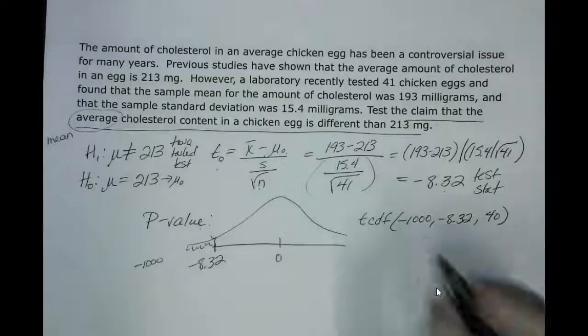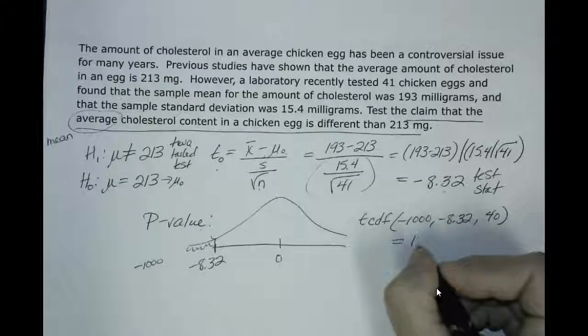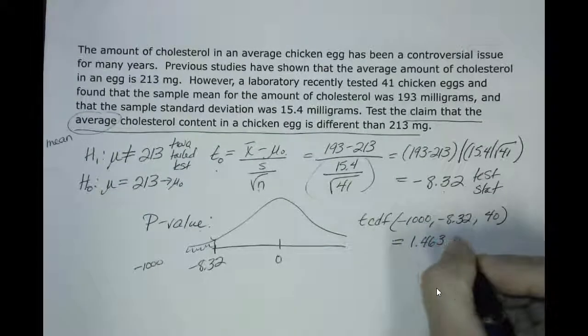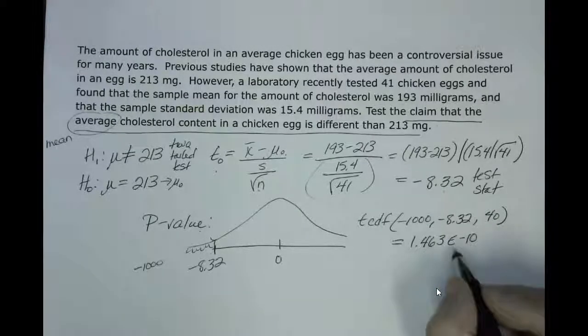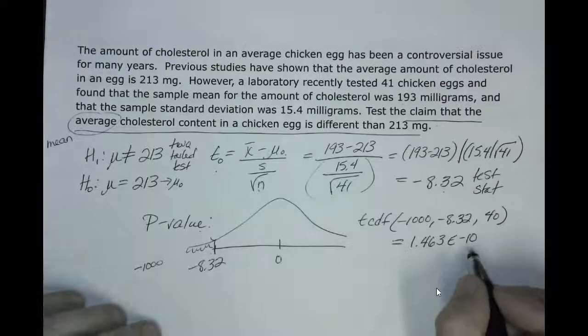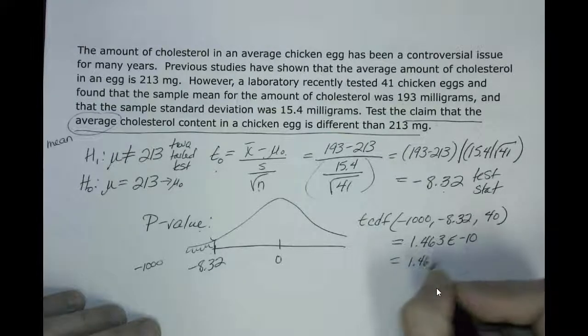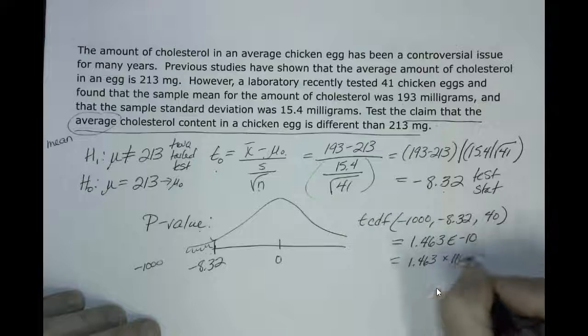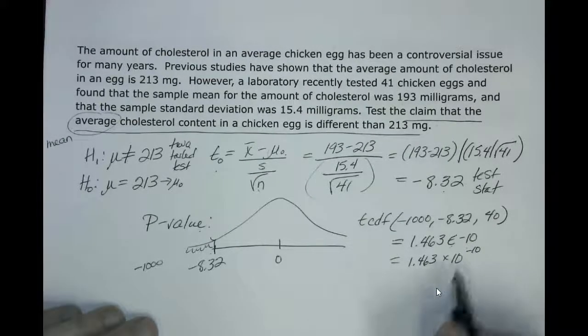And this is going to come out to be an extremely small number. So what I'm getting on my calculator looks like this. The E means it's doing it in scientific notation because it's such a small number. This would be the same as this number times 10 to the negative 10th. That's what that E means on your calculator.